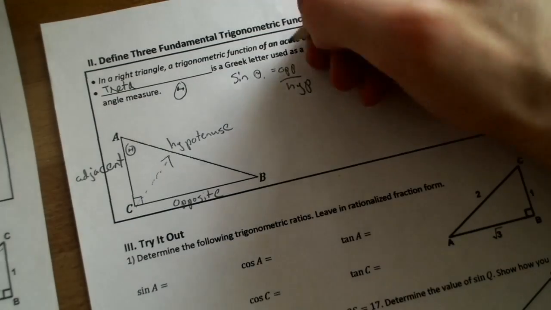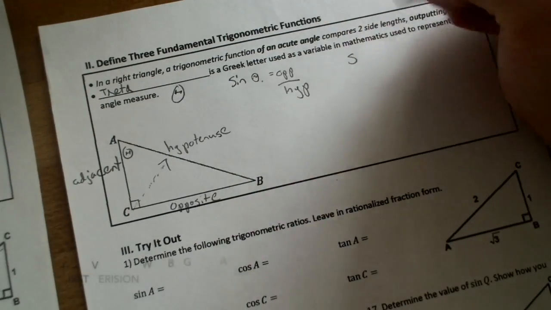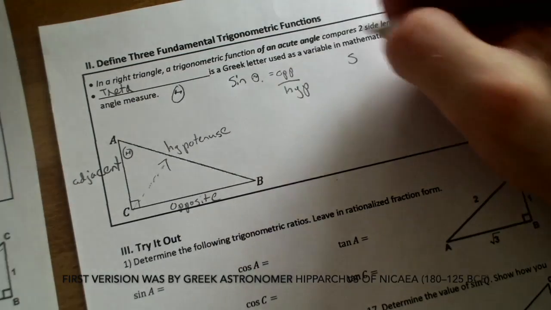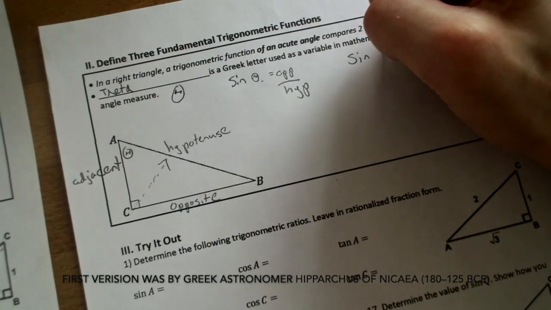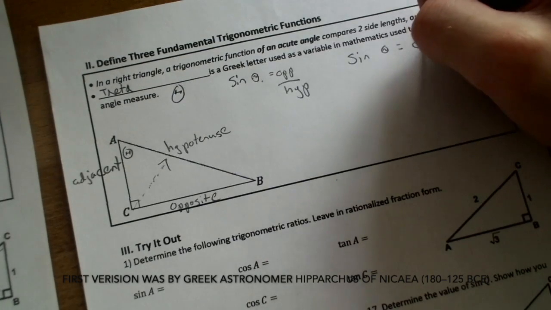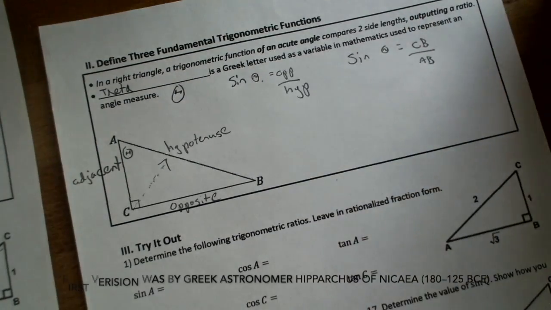One of the cool geometric tricks discovered in the 3rd century CE. So if we're going to do this as just the segments of our triangle, that's going to be CB over AB.